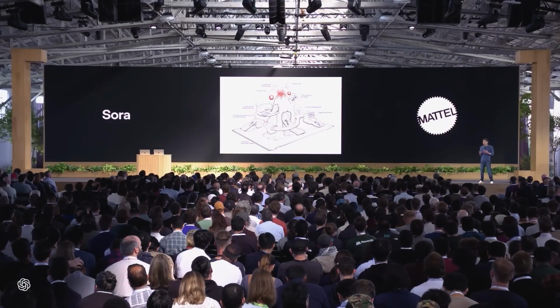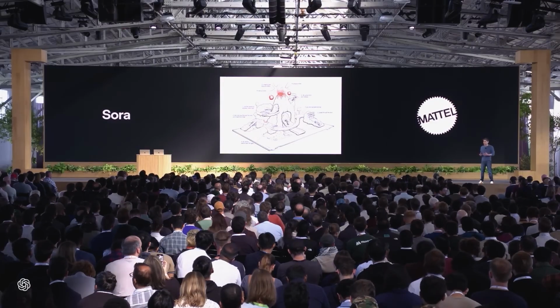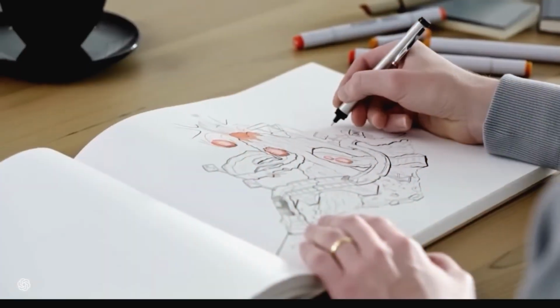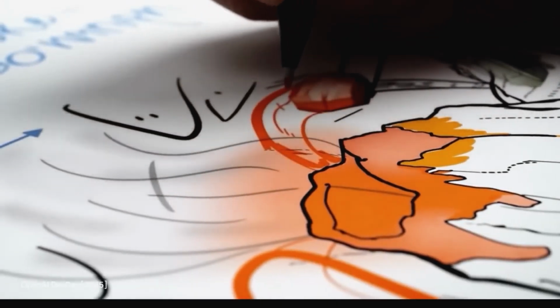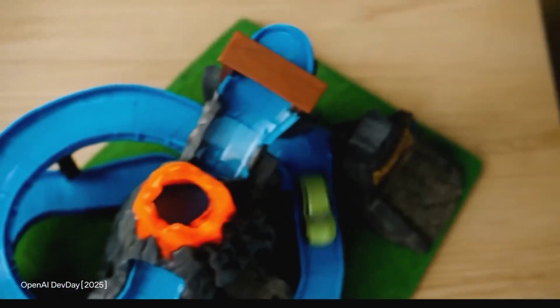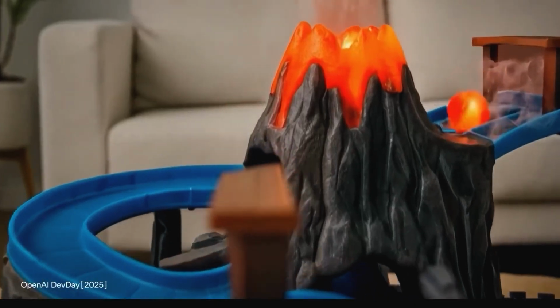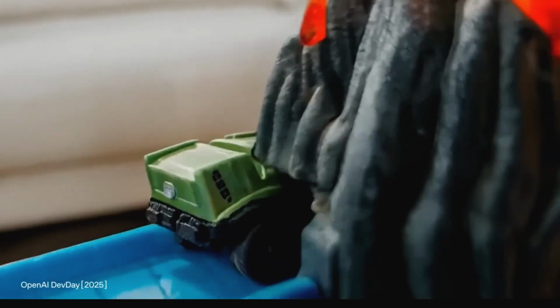Mattel, the toy company, uses the Sora 2 API to turn sketches into video concepts in minutes. A designer uploads a sketch of a new toy, adds a description. Sora 2 generates a video showing how the toy moves, how it sounds when kids play with it, how it feels in action. That's how you validate ideas 100 times faster. No prototype building, no video production, no sound design. Just sketch to video.